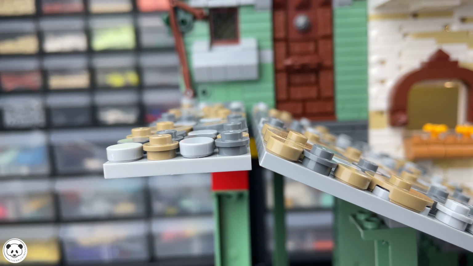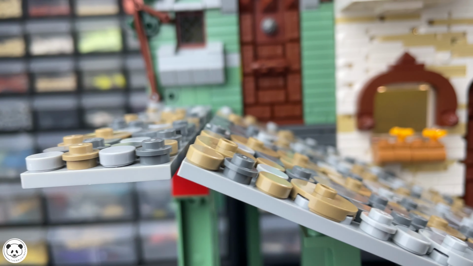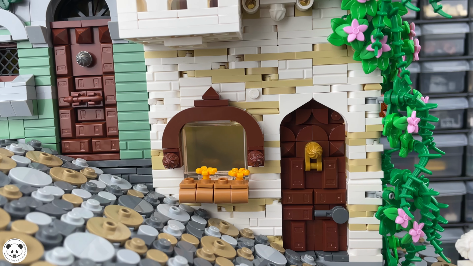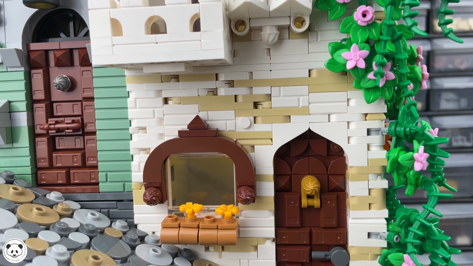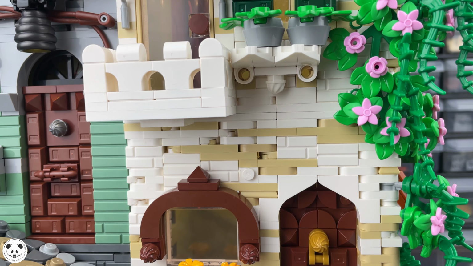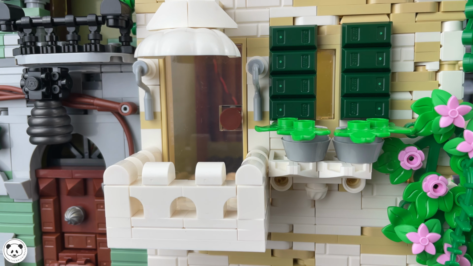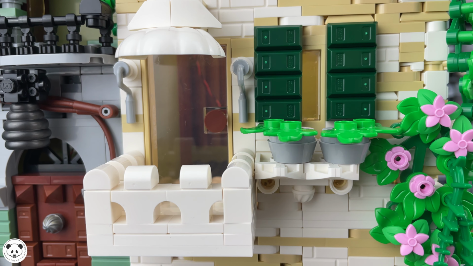Another key component was making sure that the angles worked when it got to the top of the hill, so that there weren't any big jarring gaps. That worked out quite nicely. Moving to some of the balcony details of this building, you can see it's not overly ornate, but I wanted it to feel detailed and intentional.